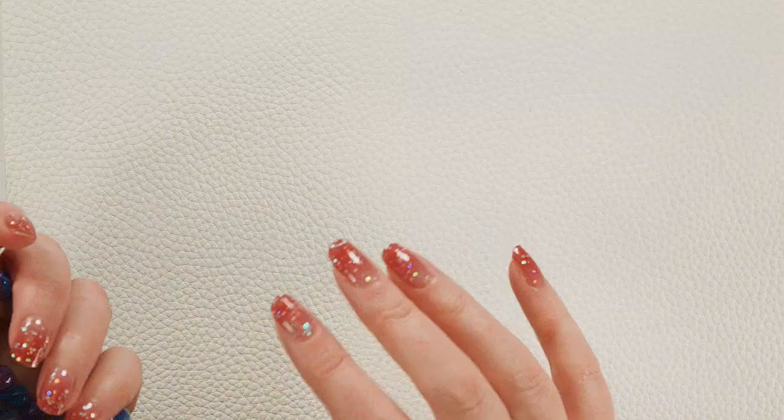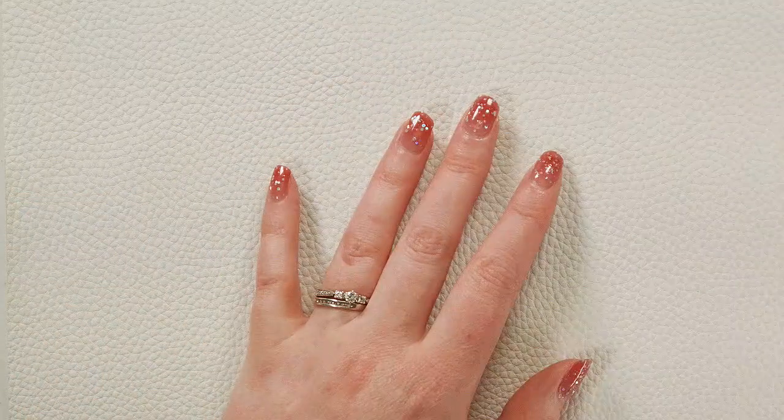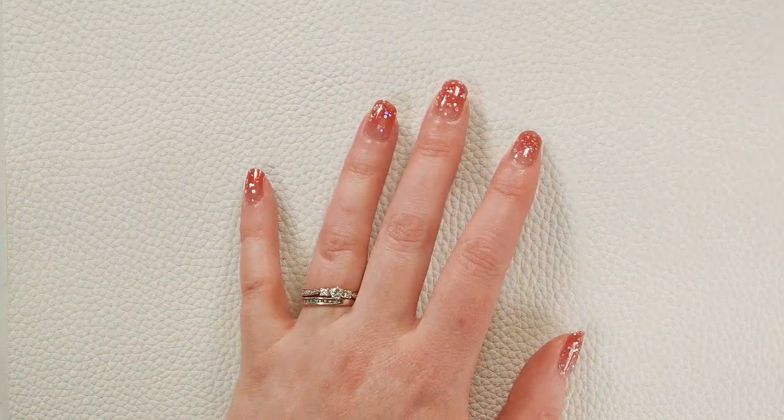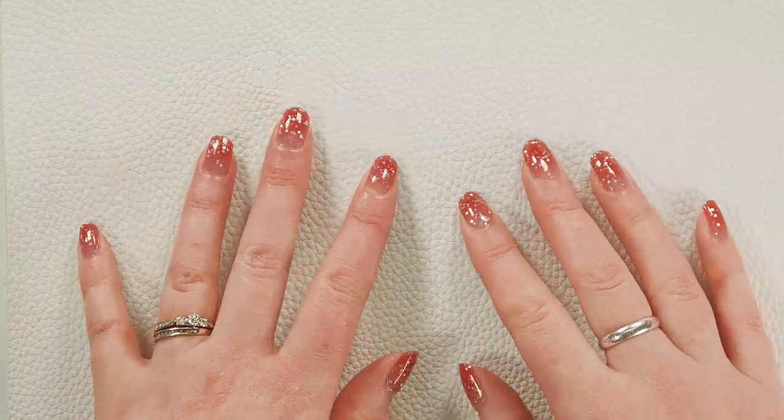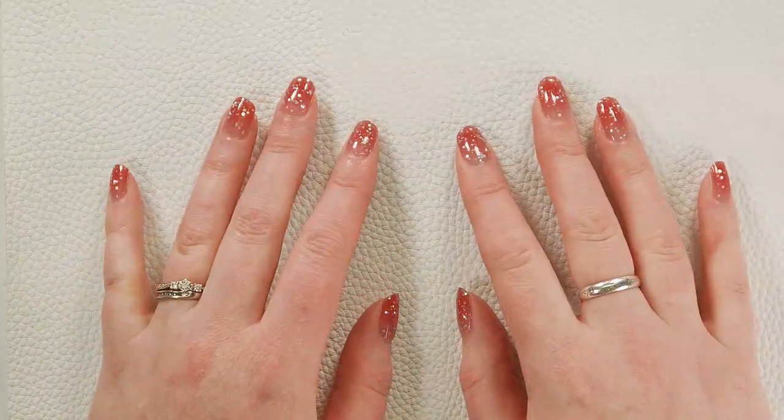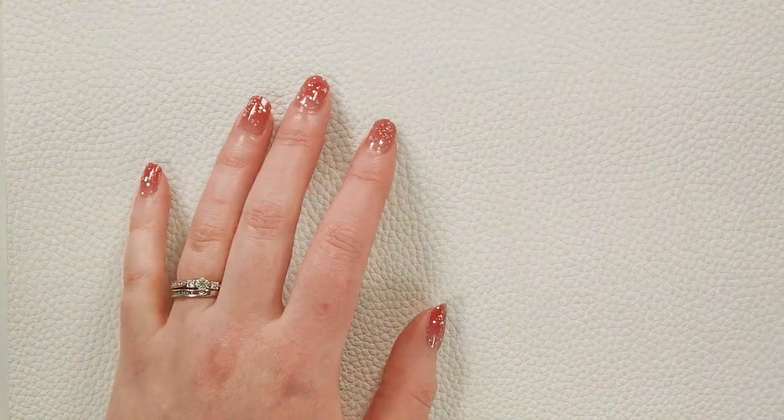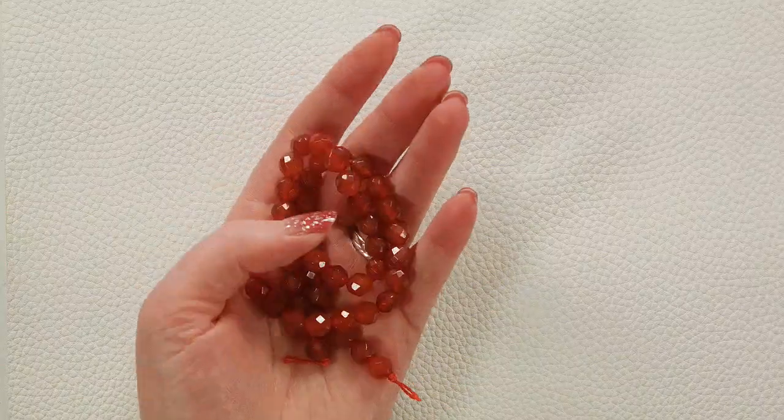Okay, so some other common questions that we get are, what is the difference between red agate and carnelian? And that's a really good question. So here's some carnelian. Here's another strand of carnelian.